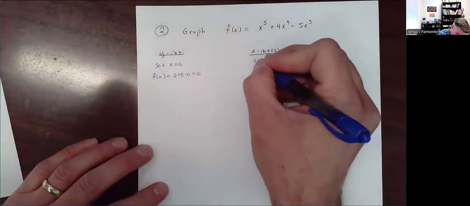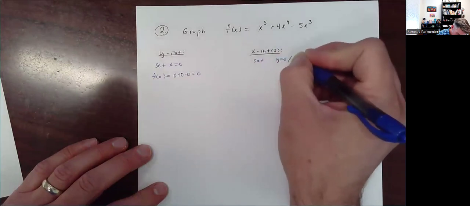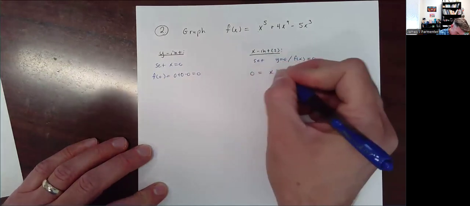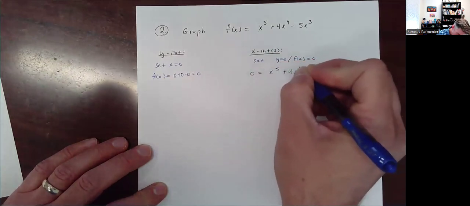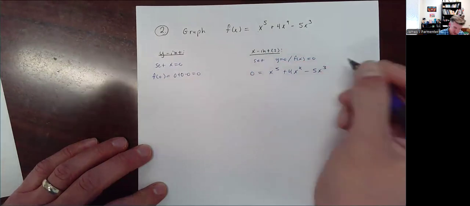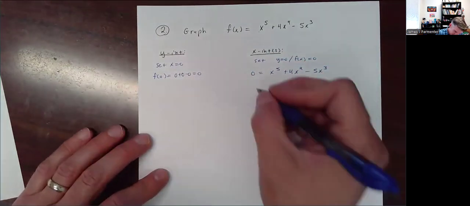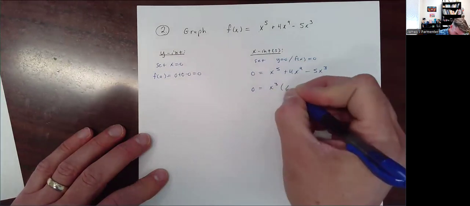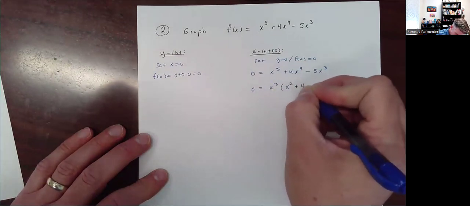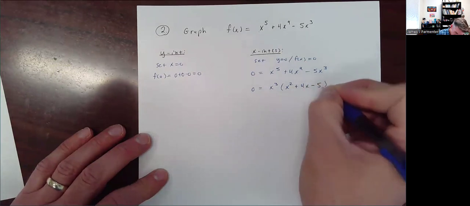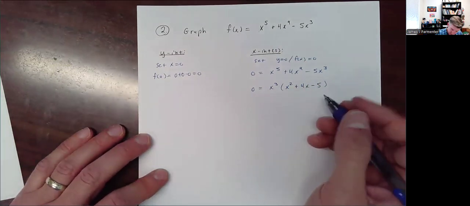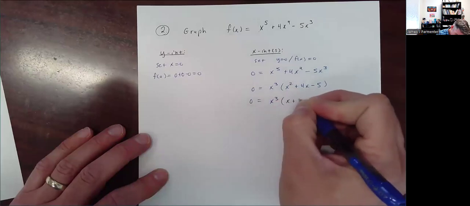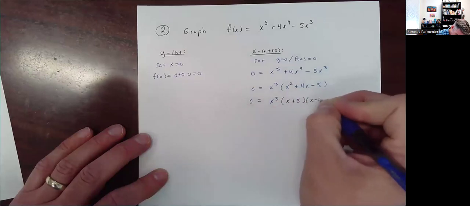X-intercepts, we're going to set y equal to 0 or the function equal to 0, whatever you want to call it. And we're going to have 0 equal to x to the fifth plus 4x to the fourth minus 5x cubed. And just like last time, our job is to factor this as much as possible. I can factor out a common factor of x cubed. I'm left with x squared plus 4x minus 5. This quadratic factors further. It factors as x plus 5 times x minus 1.